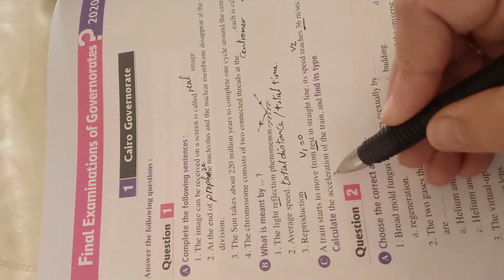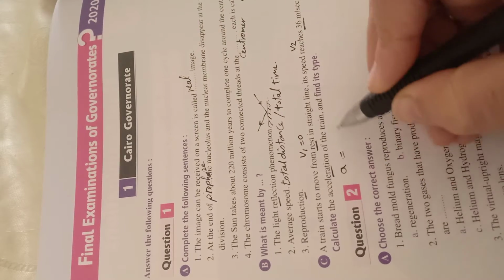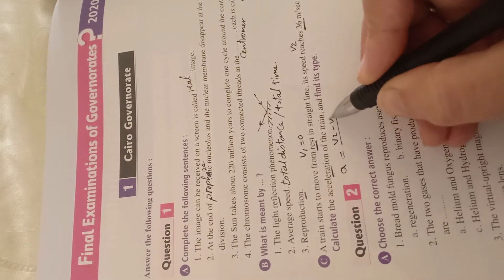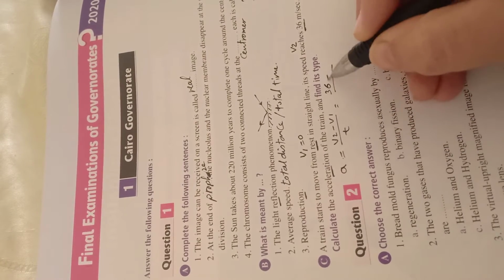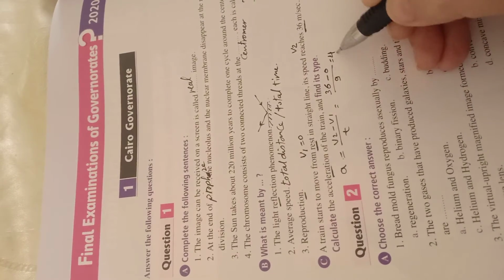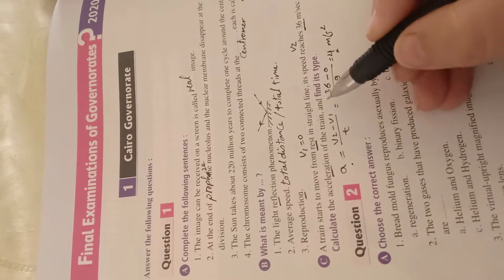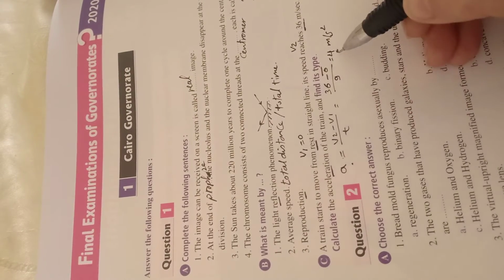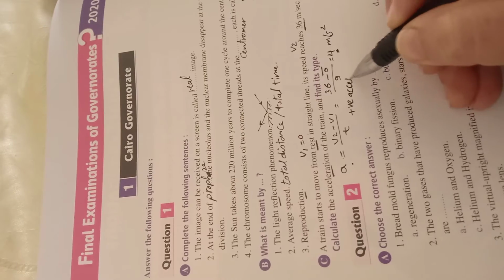Calculate the acceleration. We know the acceleration law. It's equal to v2 minus v1 divided by time. v2 equals 36 minus 0 divided by 9. It's equal to 4. The measuring unit of the acceleration is meter per second squared. And define its type. If the acceleration is positive, it's called positive acceleration.